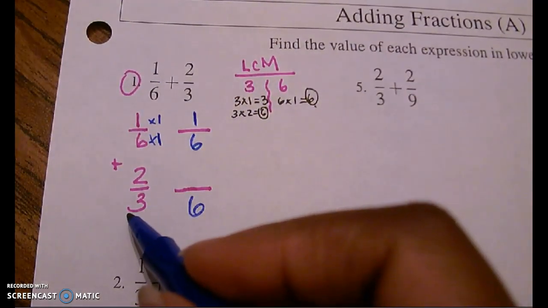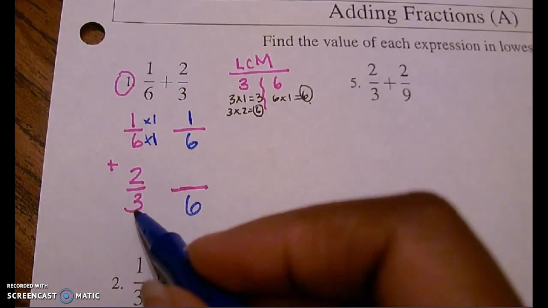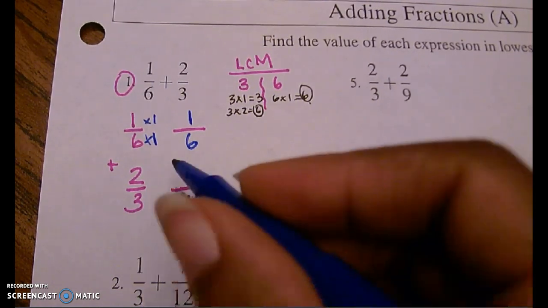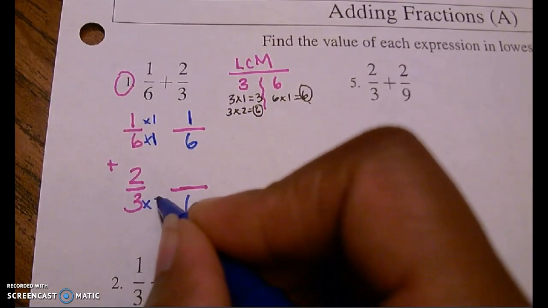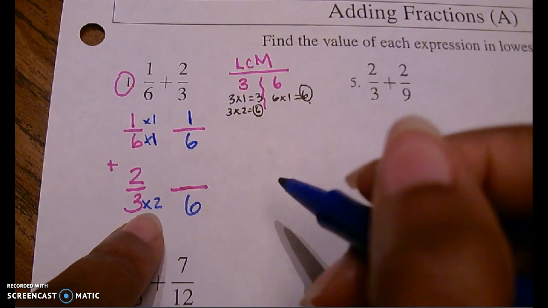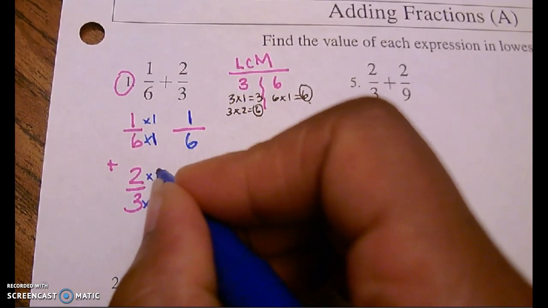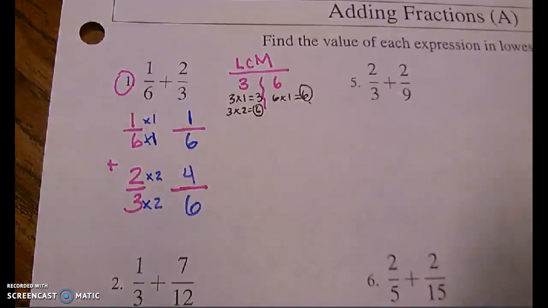Down here, I ask the same question. What must I multiply 3 by to get 6? If I multiply 3 times 2, my answer will be 6. So whatever I do in the denominator, I must do in the numerator. So I must multiply this top 2 times 2, and that's going to give me 4.